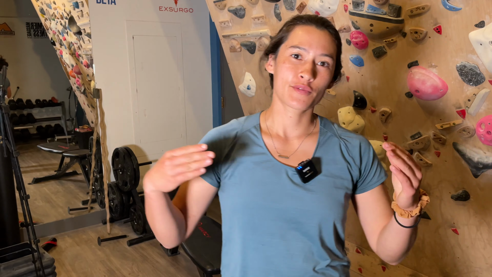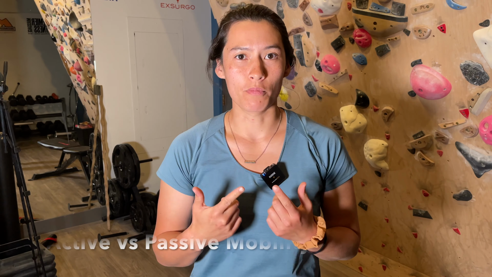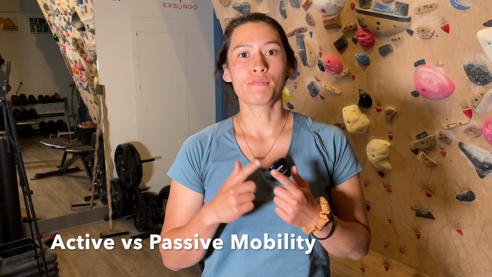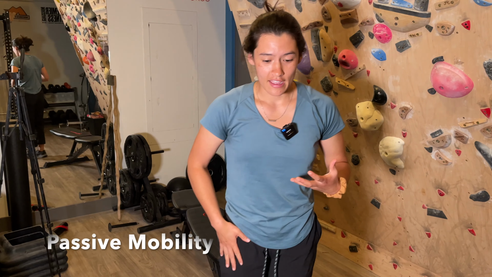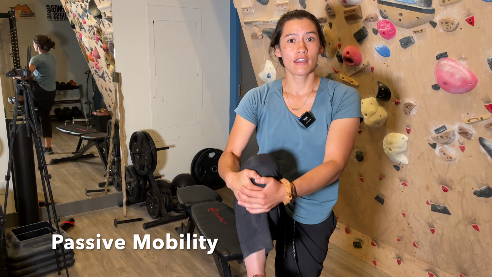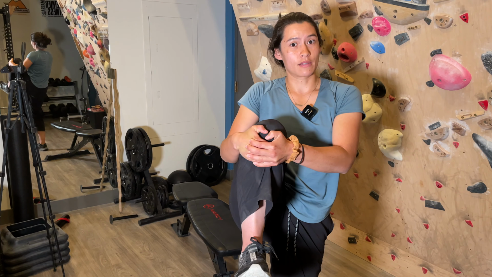All right, so first we're going to start off by defining what active and passive mobility is. When I'm talking about mobility, I'm talking about the range of motion that a certain joint can go through. If I'm talking about passive mobility, I'm talking about how large of a range of motion that joint can go through if it has the assistance of some outside force. In this case, my passive hip flexion is how far I can bring my hip up by using my arms to pull it up as well.